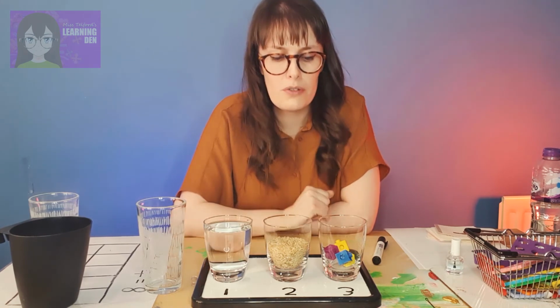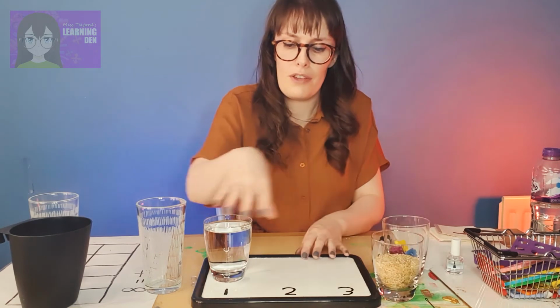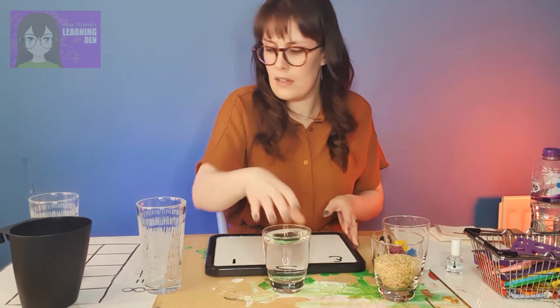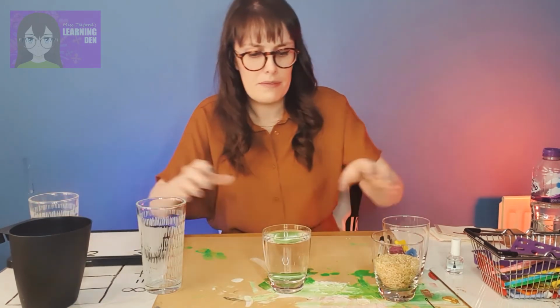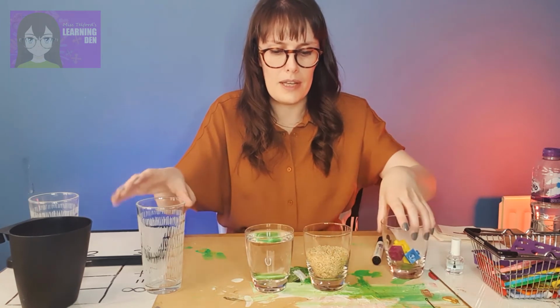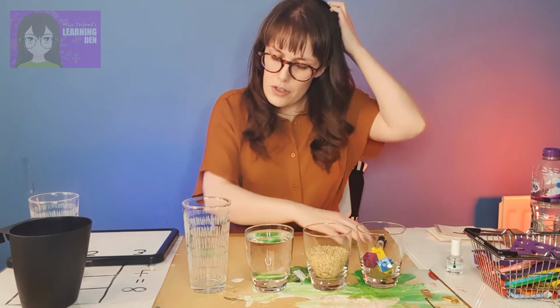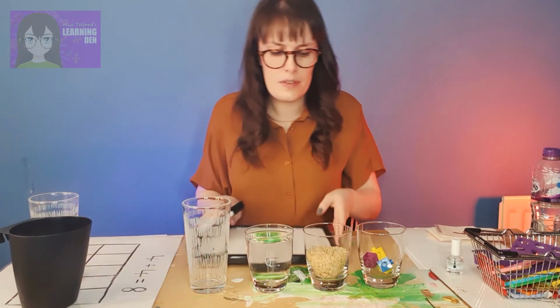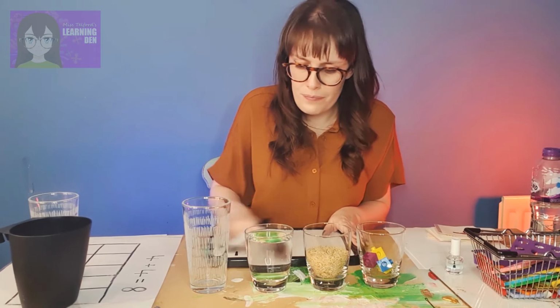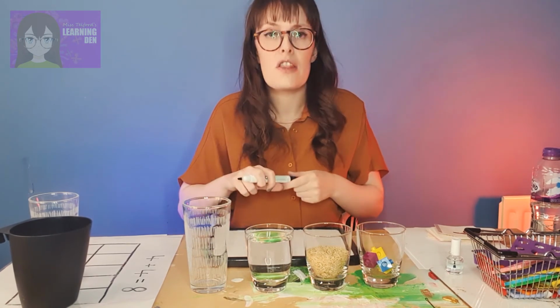So now I want you to, at home, if you have got access to cups, find 4 containers and fill them like we have done here: nearly empty, half empty, full and empty. Can you now put them into order? Okay, so the order we're looking for is which one is the most empty.